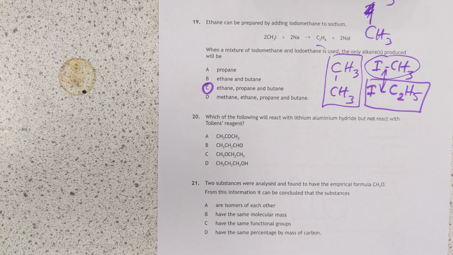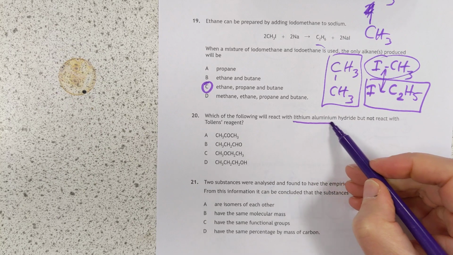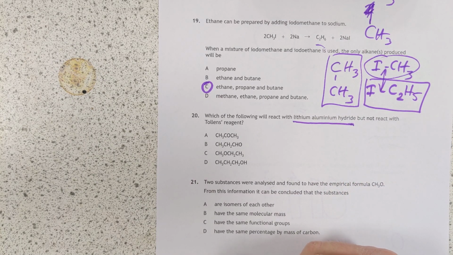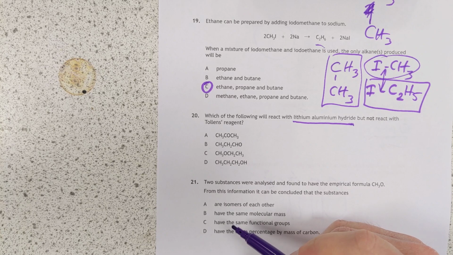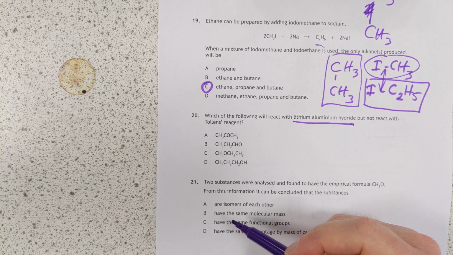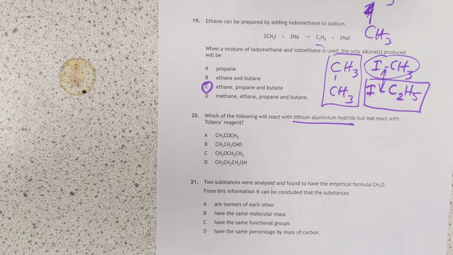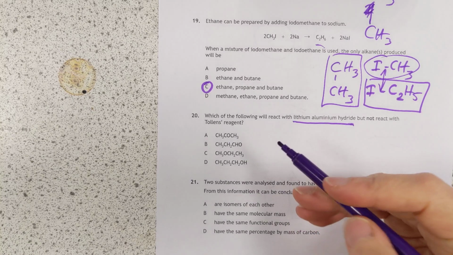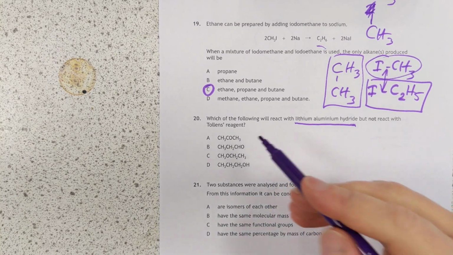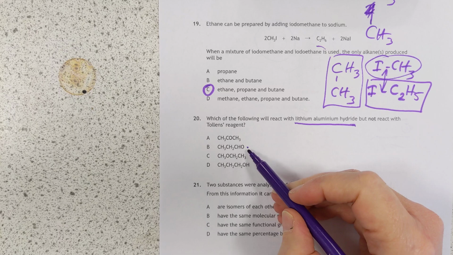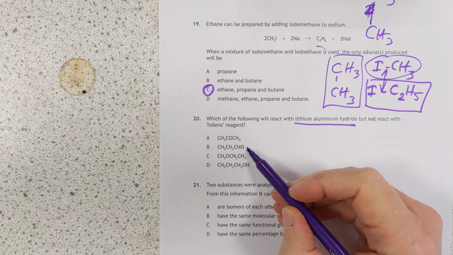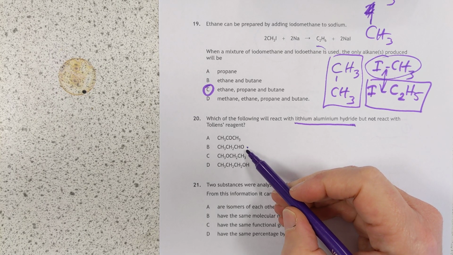Which of the following will react with lithium aluminium hydride but not react with Tollens reagent? This is a reducing compound. So which of the following can be reduced but not oxidized? Is effectively what they're asking. Well, this one here can be both, will react with Tollens, that's for sure, because you can reduce it back to an alcohol and you can oxidize it to a carboxylic acid.